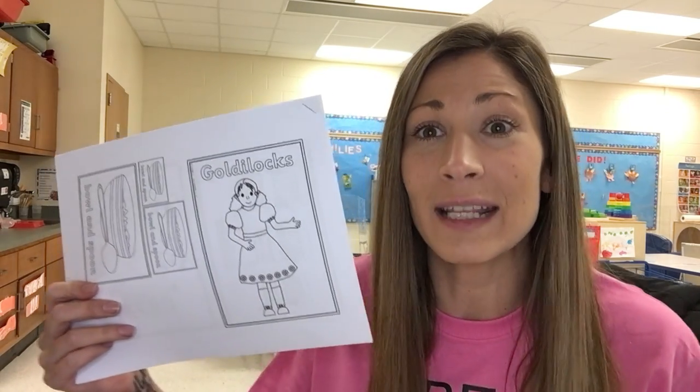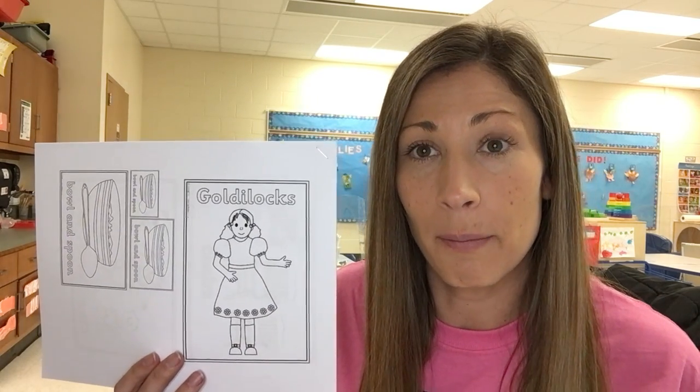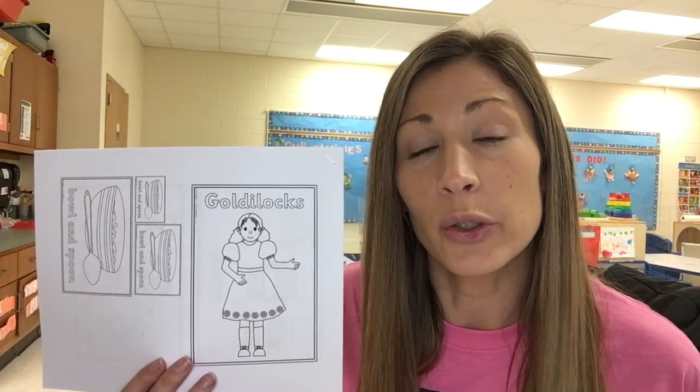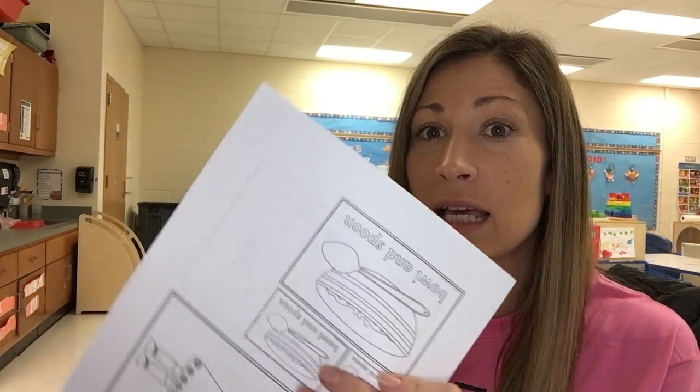And my friends and families can help each other to retell the story. So my mommies and daddies, aunts and uncles, whoever's at home, grandma and grandpa, you're going to help your child to remember the details in the story by asking them, what happened first in the story of Goldilocks and the Three Bears? What happened first? So focus on the sequence of events as you're trying to get your child to remember the story by using props, such as the pictures.